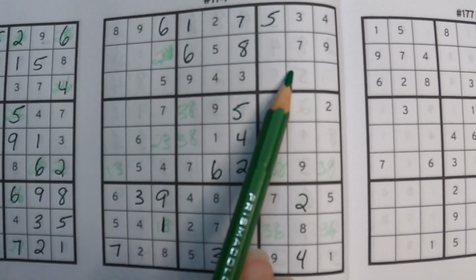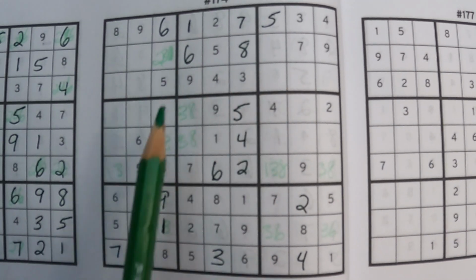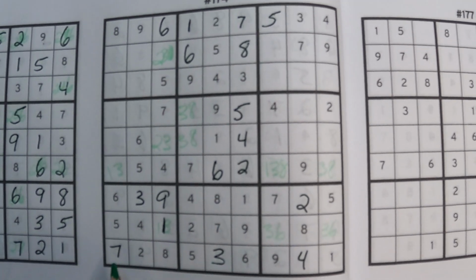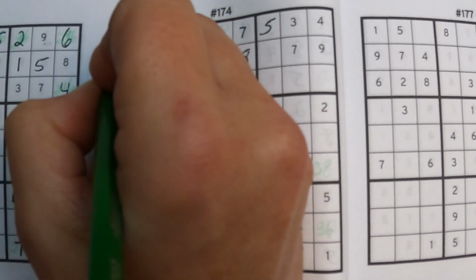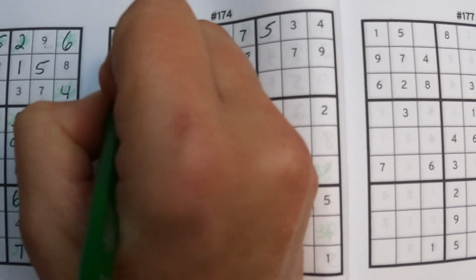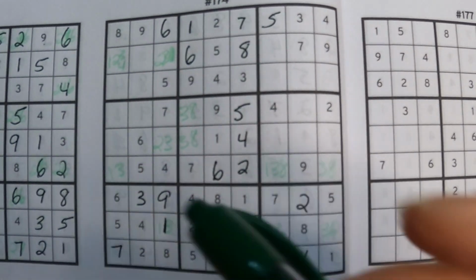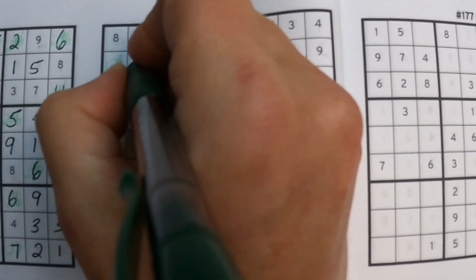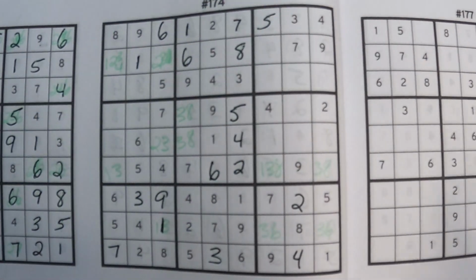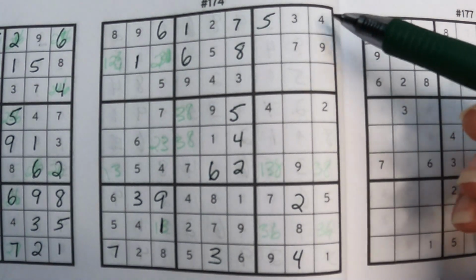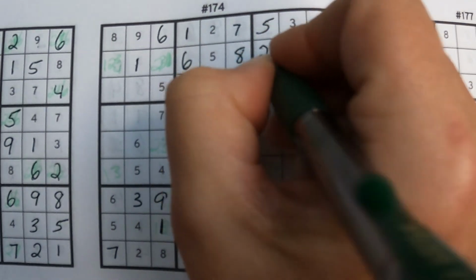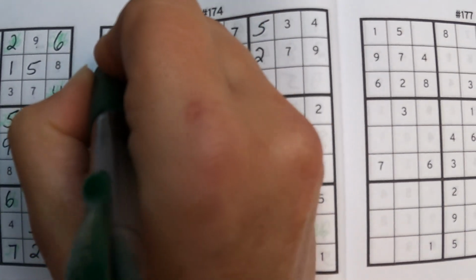We look at this row, we're missing 1, 2, 3, and 4. No help here, so 1, 2, 3, 4. We've got 2, 3, and 4 here, so this is our 1. Three and 4 here, so this is our 2. That makes this our 3 and our 4.